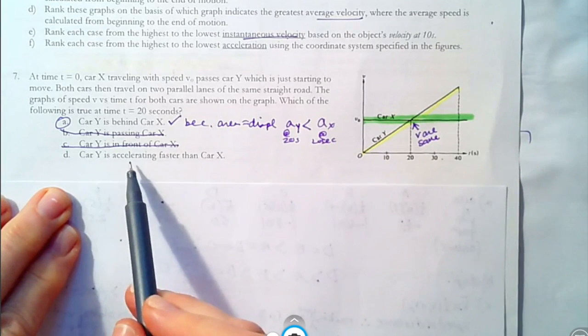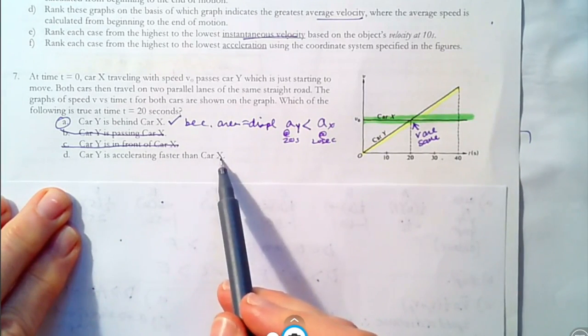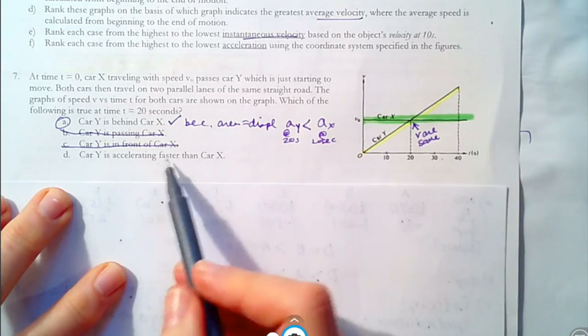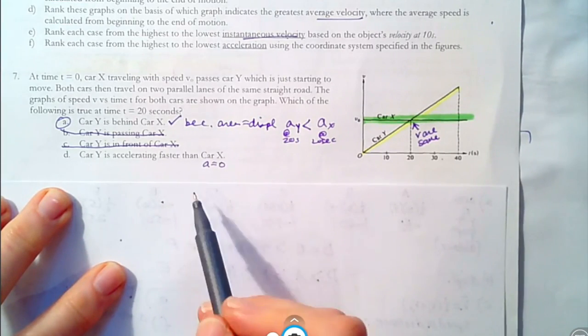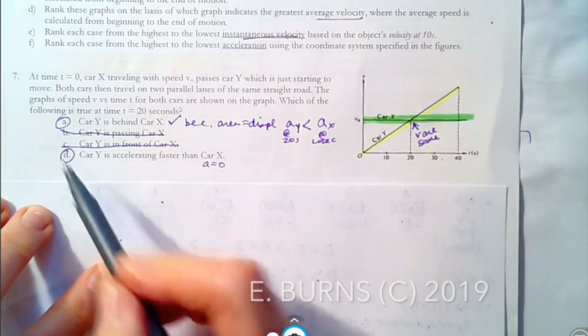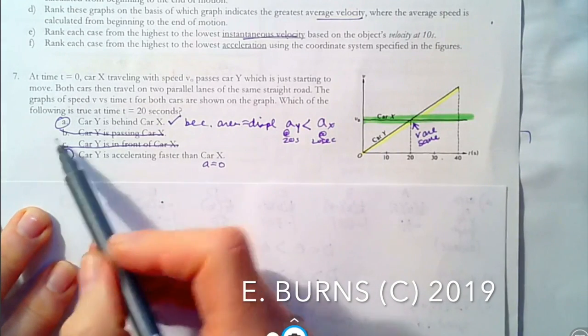And Y is accelerating faster than car X. Well, that's true because car X isn't accelerating at all. So these two are both true statements. So you'd have to pick both of them.